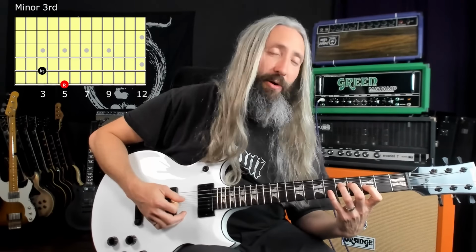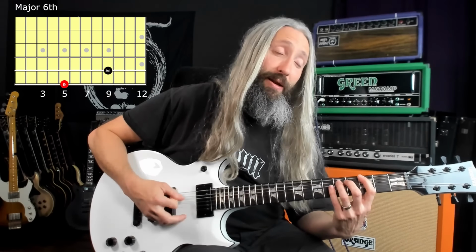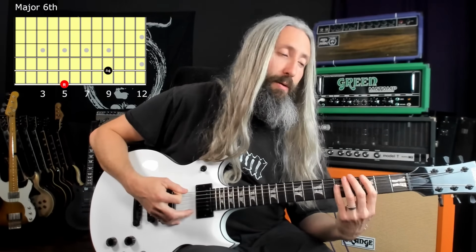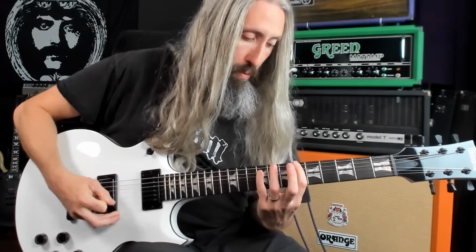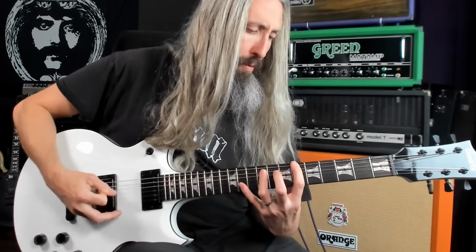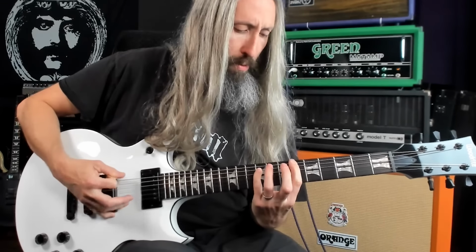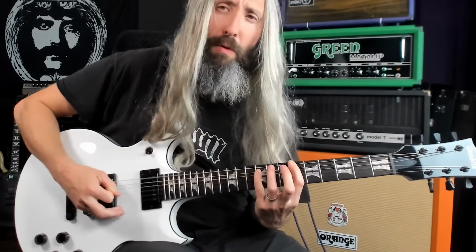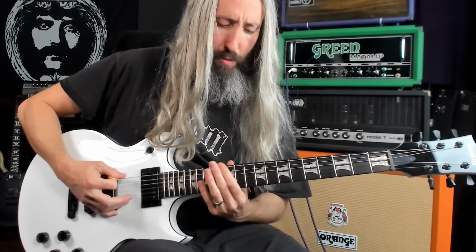In that one, we had a root minor third dyad. Then we had the root major sixth dyad. And then, of course, these ones. That is a root major third dyad.